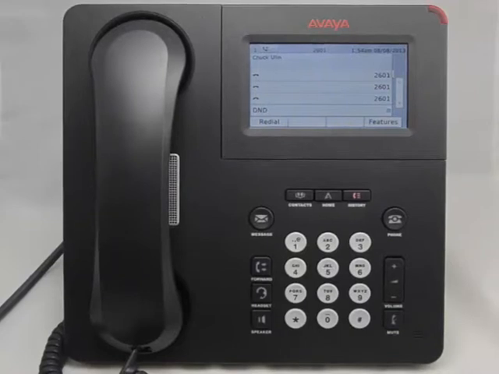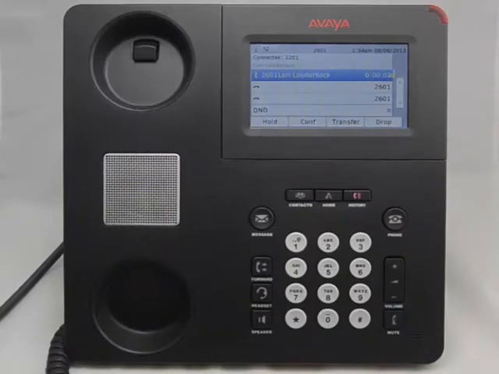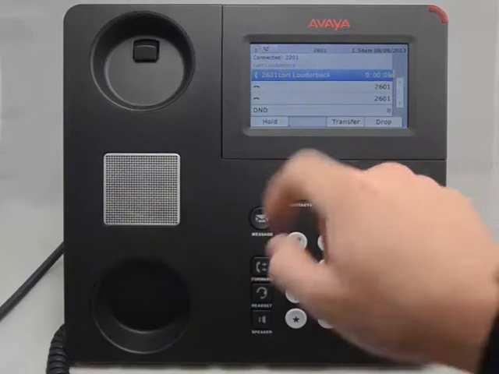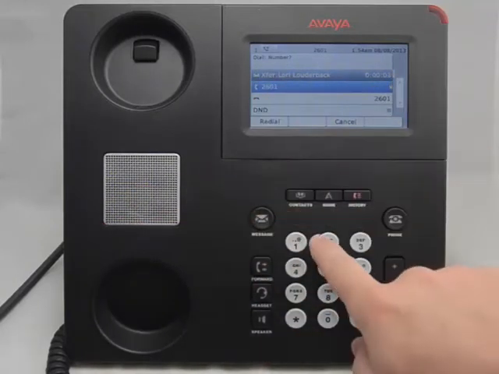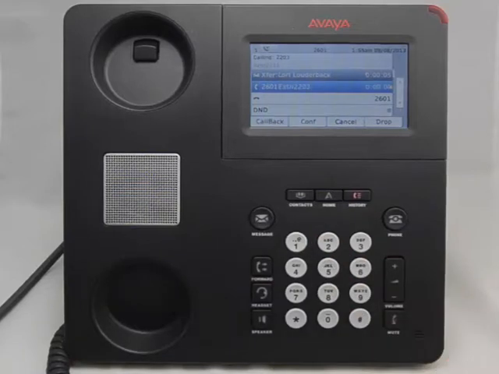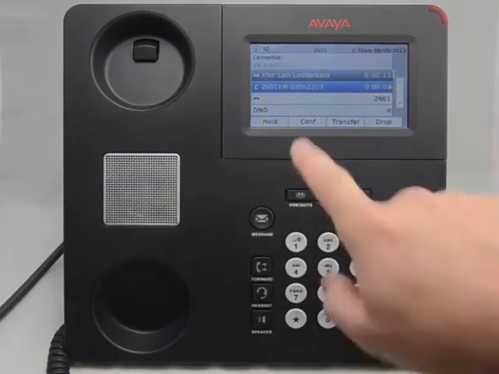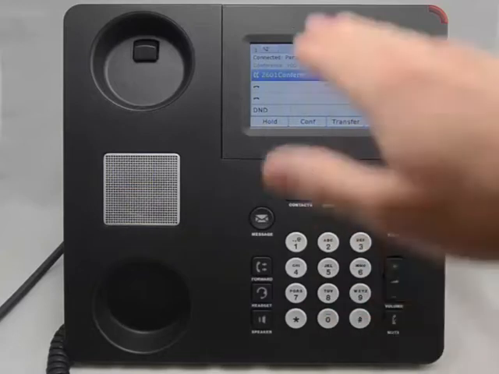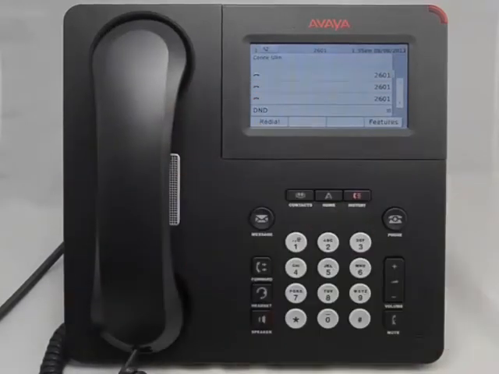So to show you the conference in another way, let's say I'm on call with Lori, and I want to conference in someone else. To do that, I click on conference to tell the phone that I want to conference a line. It opens up my second appearance to call someone, so 2203, let's say. So now I'm calling 2203. Let's say they pick up, and I want to conference those. Now I merge the two together by clicking conference again, and now I have a conference call with all three of us. I can simply hang up, and we're good to go.